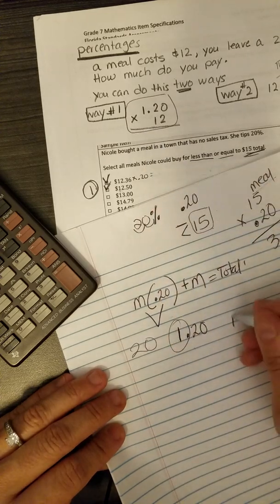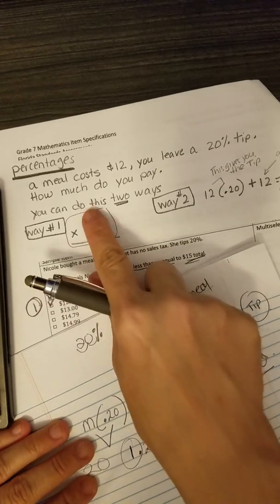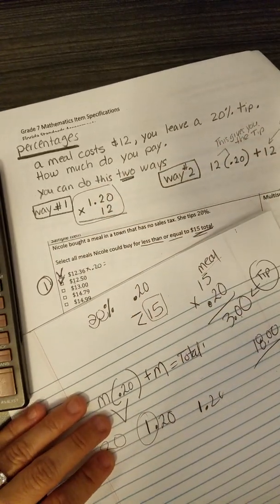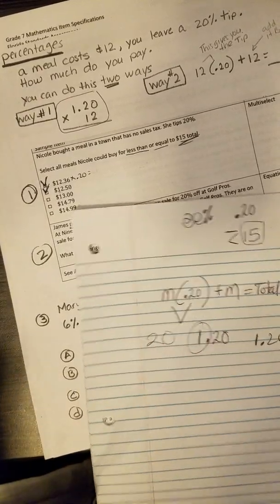So this is just a faster way of doing it. If you add that 1 in front of it, you don't have to do the double step. But I want you to remember these formulas because that's just the way it's going to appear, and it's going to come back at you. So I'm going to give you an example.